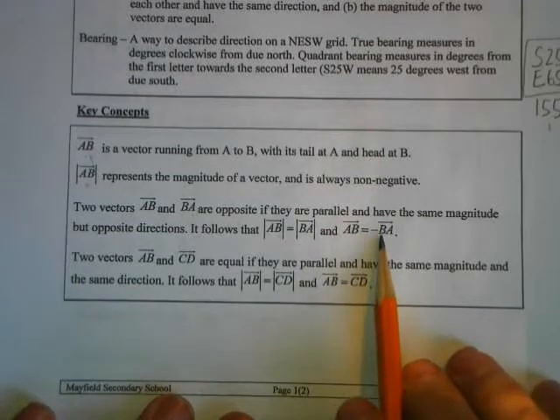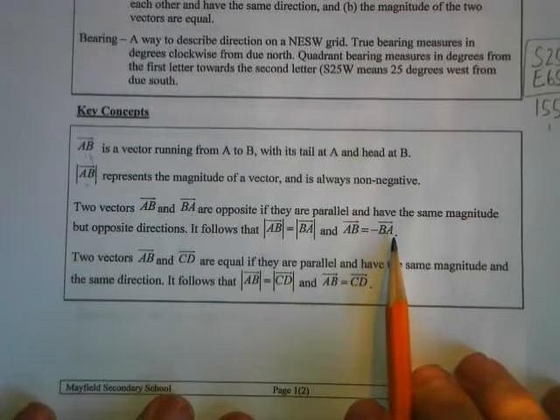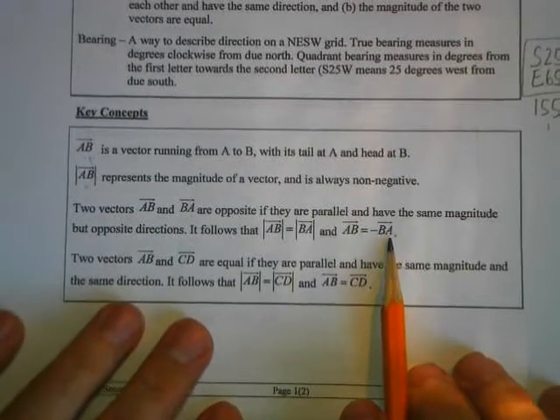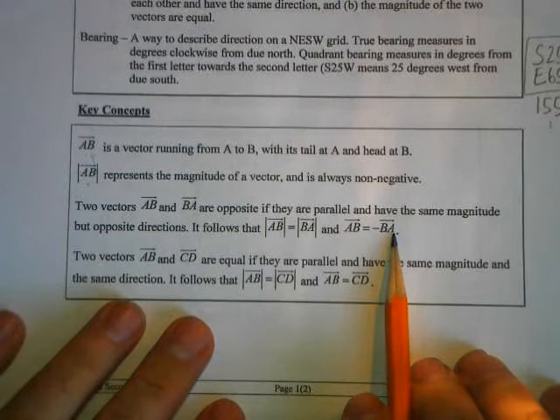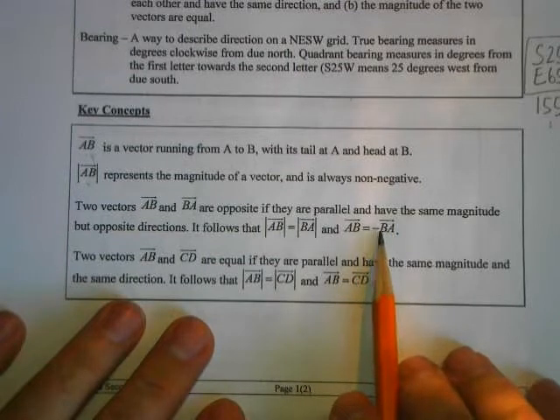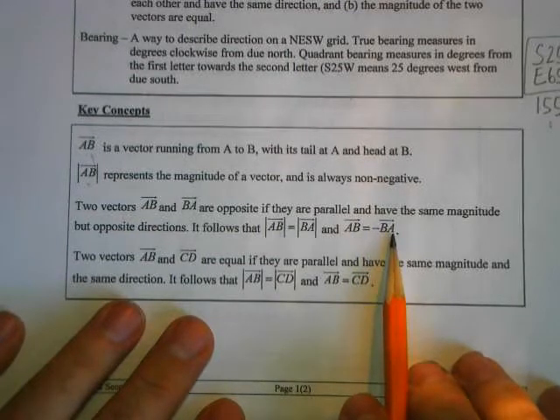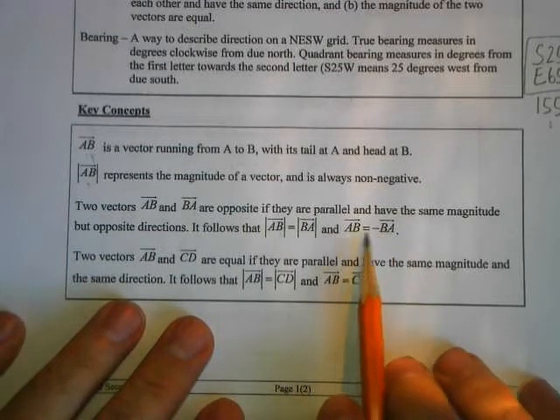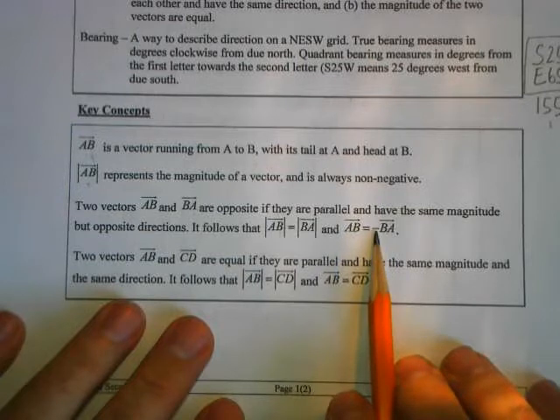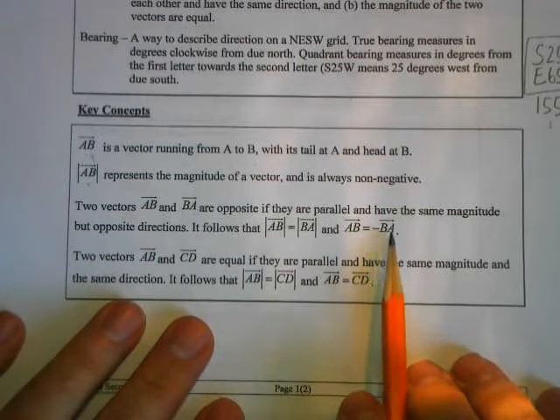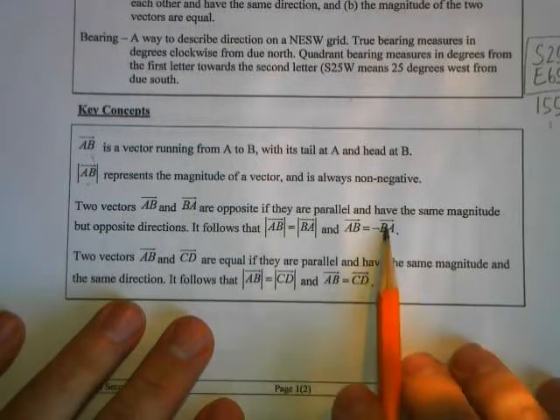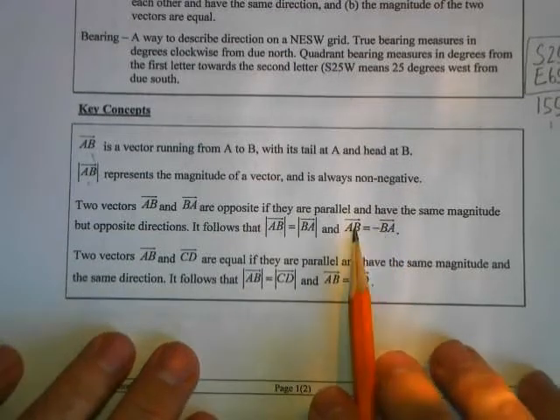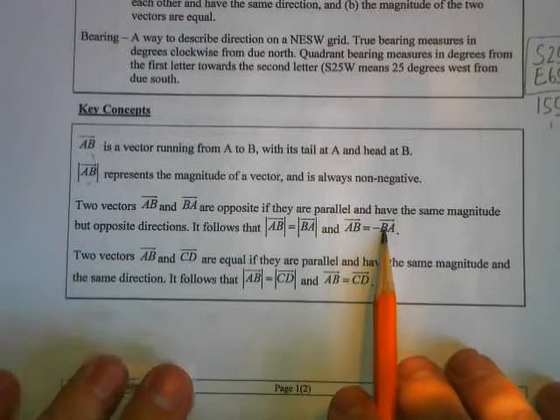What this says here is negative vector BA is actually vector BA pointing in its opposite direction. So negative vector BA is exactly equal to vector AB. If you put a negative sign in front of a vector, you can switch the order of the letters under the vector arrow, and you get a vector without the negative sign in front.